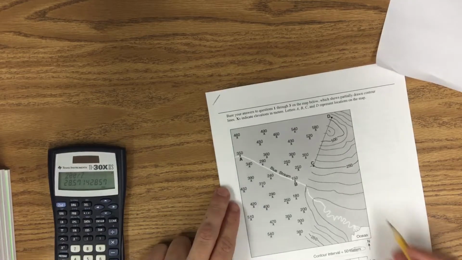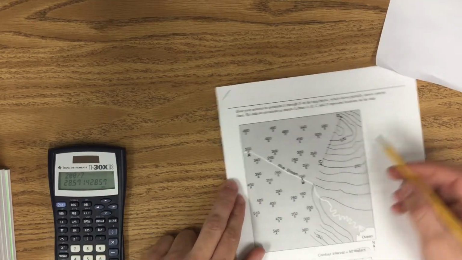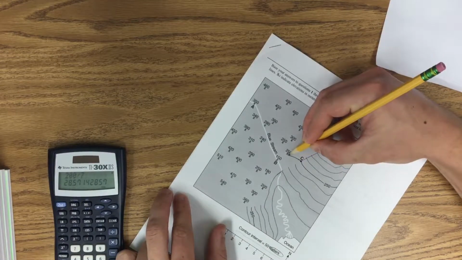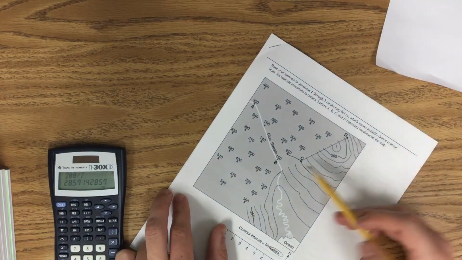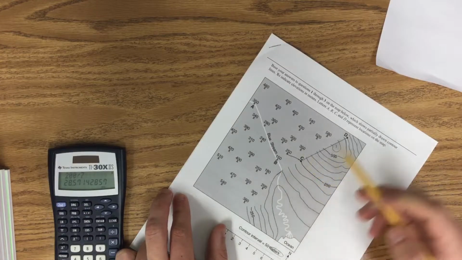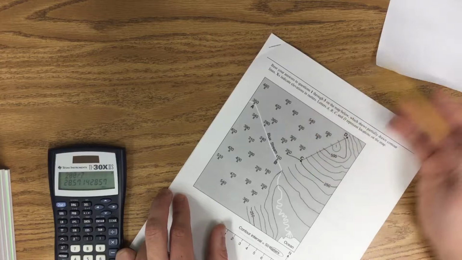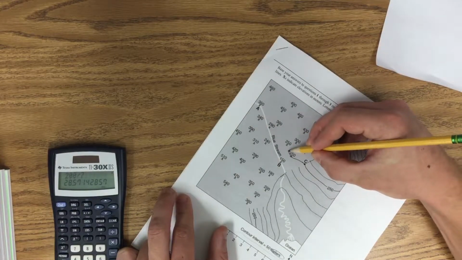So 250, I see there's a 250 right here. So I'm just going to continue that line out. And I see a 250 right there. So next, I split 150 and 350. We're good. So my lower numbers are going to stay on this side. And my higher numbers are going to stay on this side. So let's keep on going through.